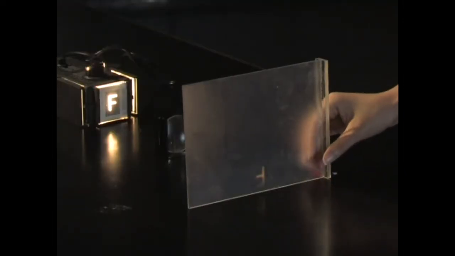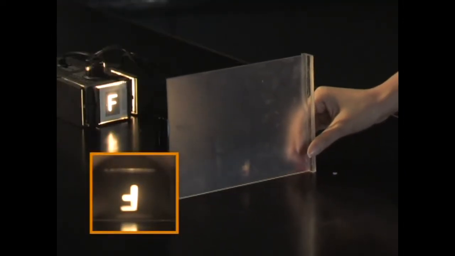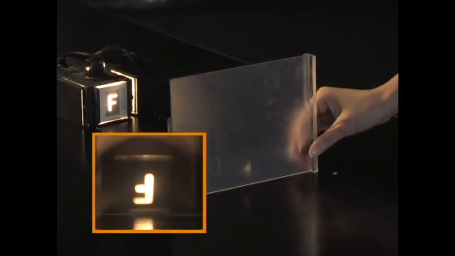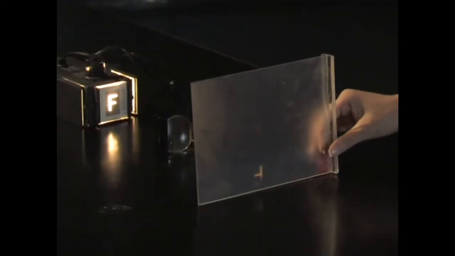Since the image can be captured on a screen, it is a real image. If we move the screen slightly closer to or further away from the lens, what will happen to the image? Now, slowly remove the screen. Can you still see the image?